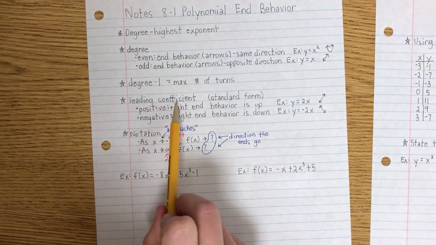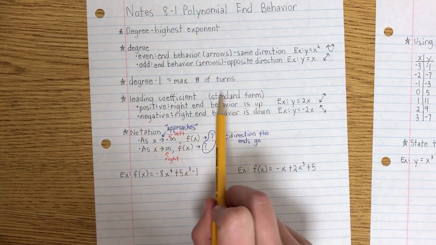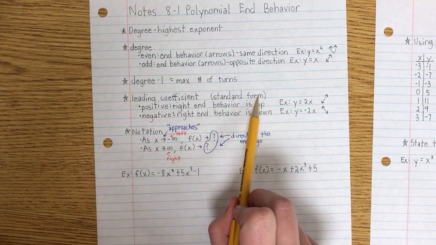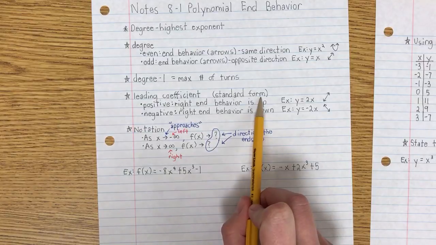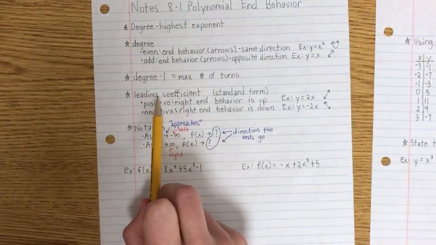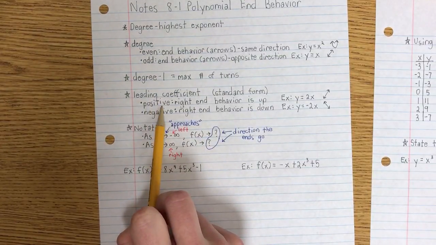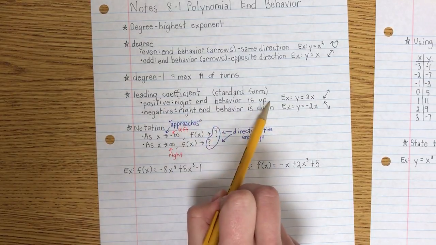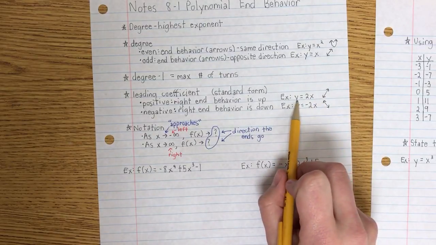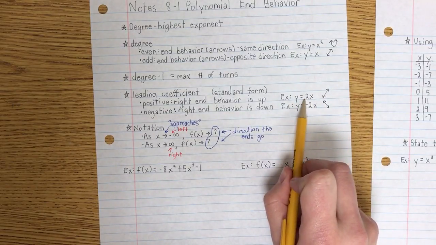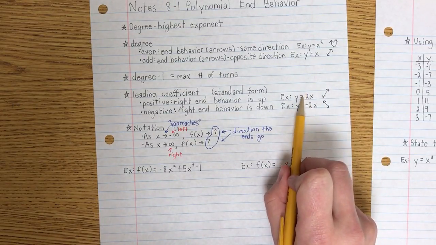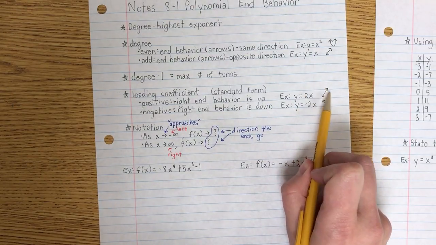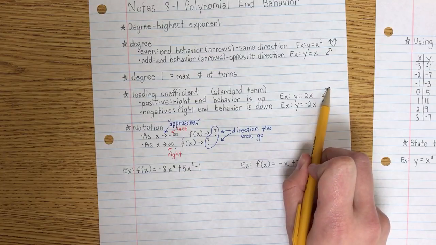The leading coefficient, now we're only talking if the polynomial is in standard form, can also tell you a lot. If the lead coefficient is positive, then the right end behavior, or in other words, the right arrow, is up. For example, my leading coefficient here, y equals 2x, is positive. That number in front is positive. My right arrow on my graph goes up. That makes sense. A positive slope, the right arrow goes up.